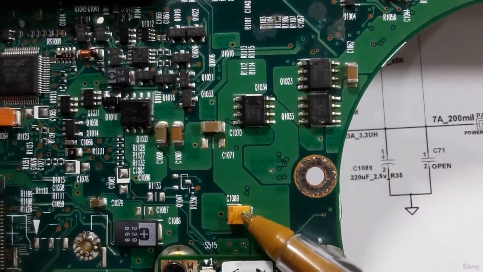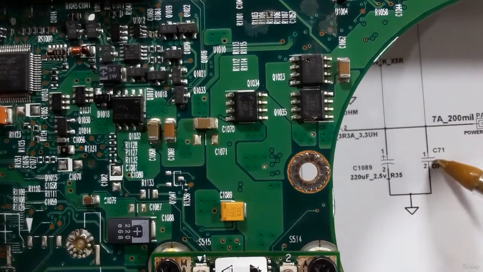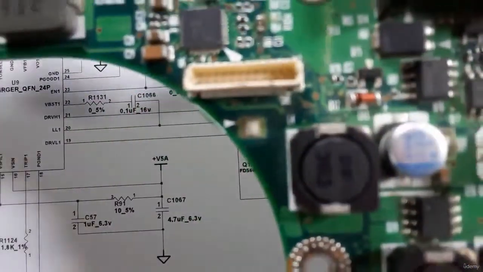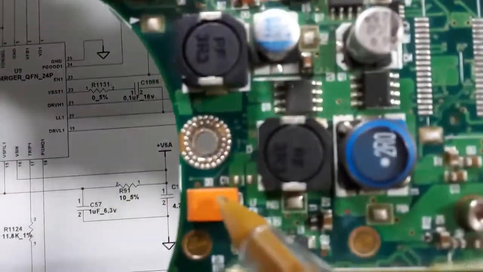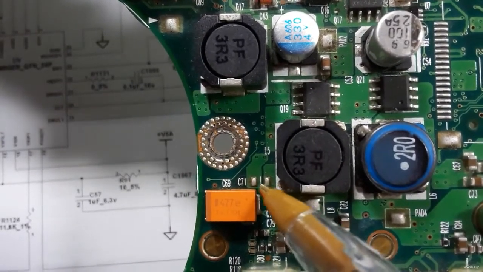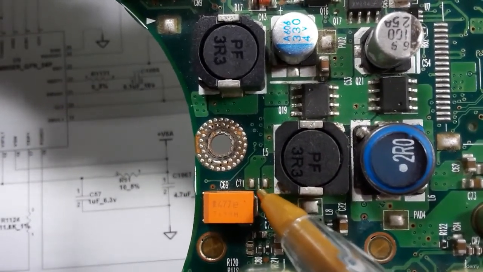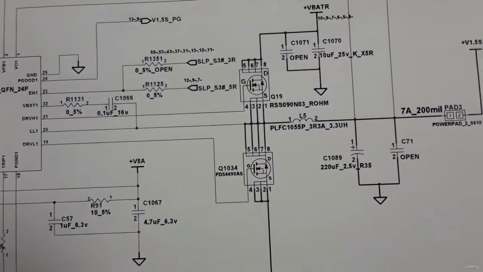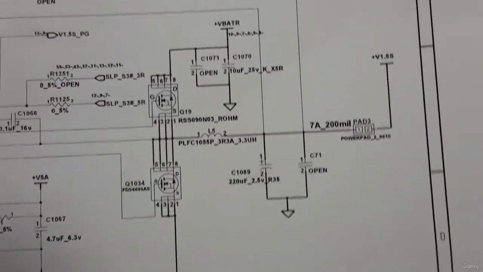This is a chemical capacitor. So now let's see this C71. Let's check the other side. Here, if you focus, we have C71, but this PF capacitor is not connected here. Okay, they use just a chemical capacitor, no problem.